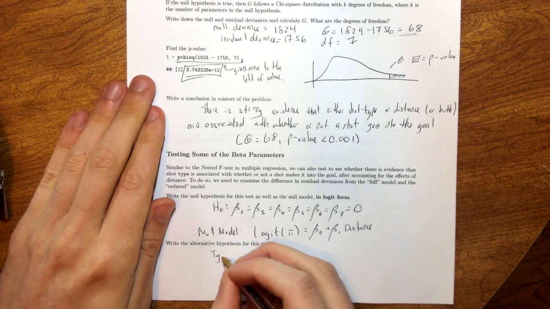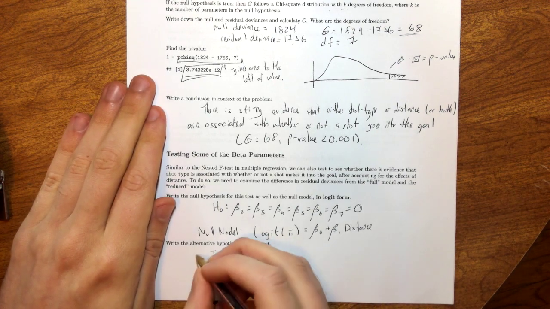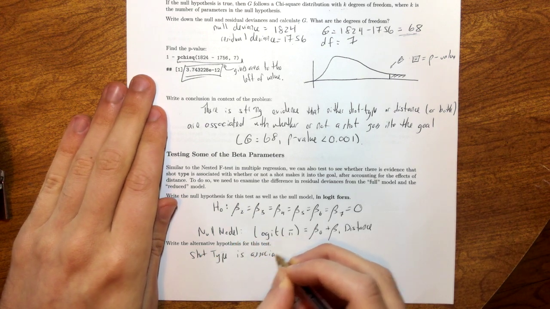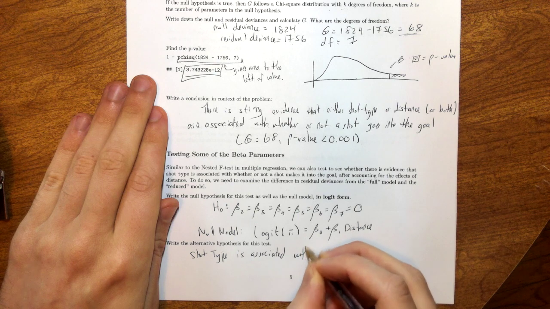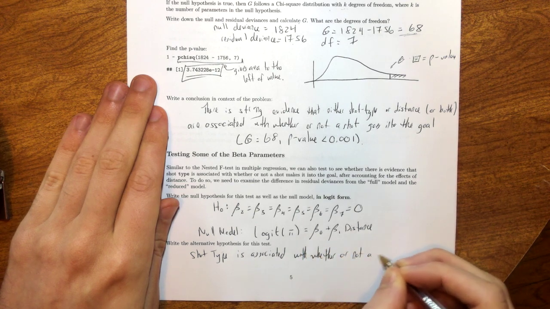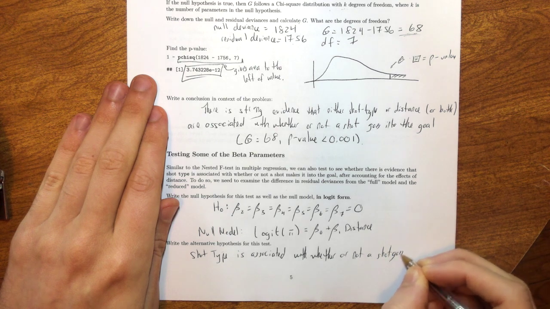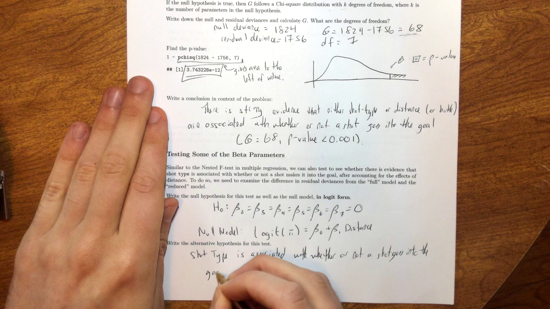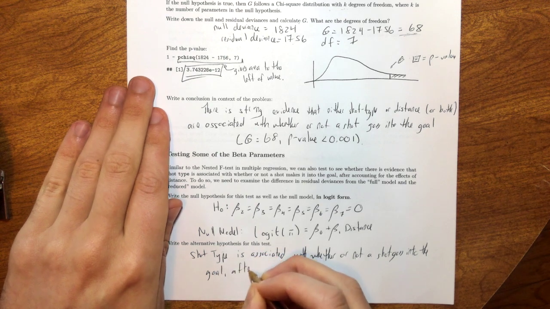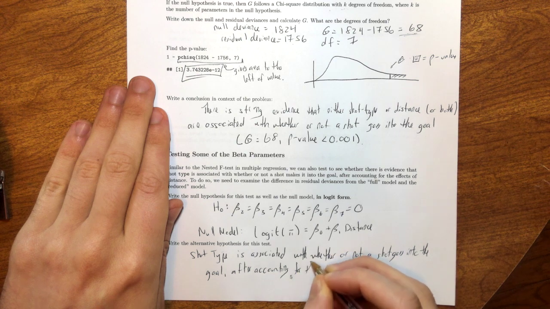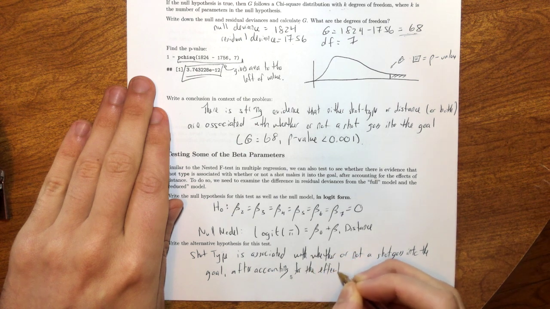Our alternative hypothesis in words is that shot type is associated with whether or not a shot goes into the goal. And that's, of course, after accounting for the effects of distance.